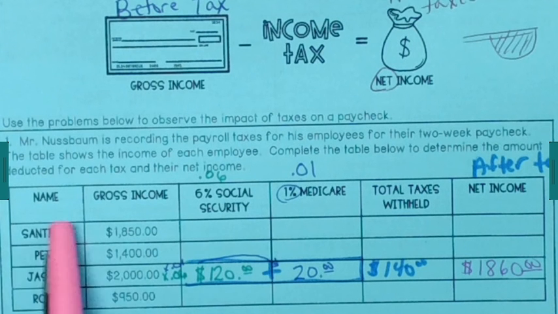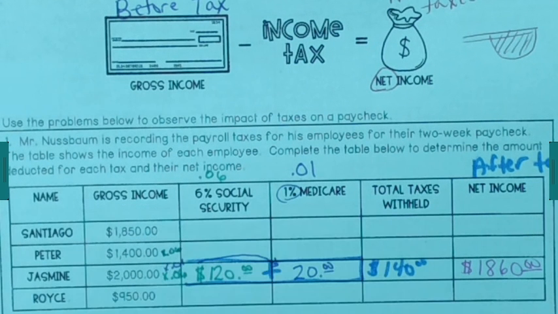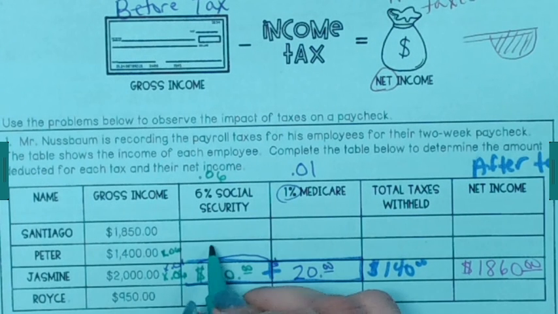Landon, which of these three do you want to do that we have left? Okay, Peter. So let's first do our Social Security, which is 6%. 1,400 times 0.06. What do you get? $84.